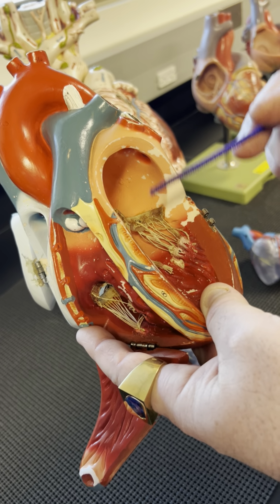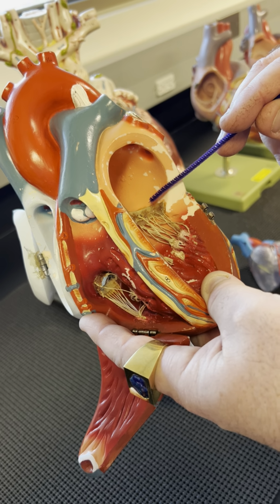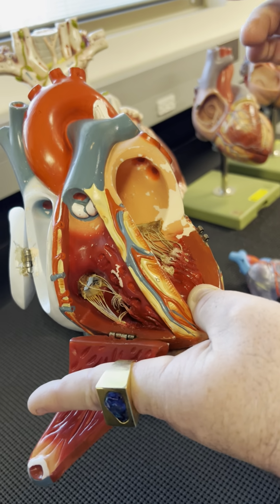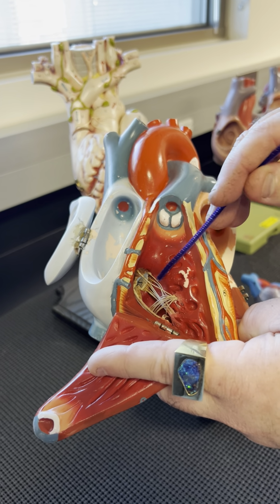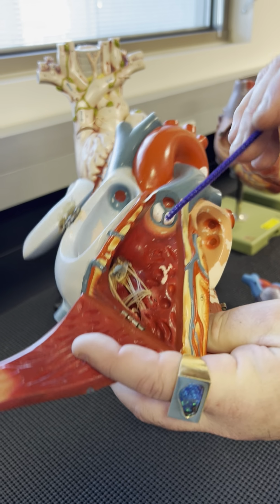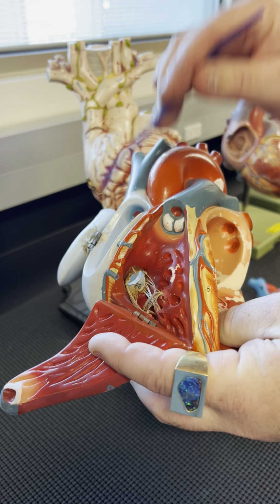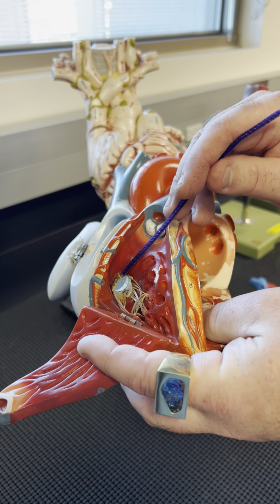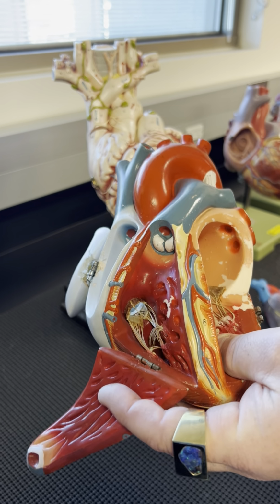Atrioventricular valves, in this case, between the left atrium, left ventricle, we call that the bicuspid valve. Another word for that is the mitral valve. So looking between the right atrium, right ventricle, we have the chordae tendineae connecting to the papillary muscle and to the AV valve located between the right atrium, right ventricle, we call the tricuspid valve. Think of tricuspid as tri on the right side of the heart.